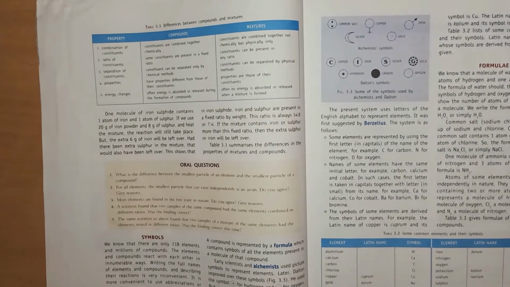Let's take the example of water again, which is formed by oxygen and hydrogen, which are present in the air. They combine together to form water, which is a liquid. Oxygen and hydrogen, which support burning, combine and form water, which does not support burning. And in a mixture, they retain the properties of the constituents.